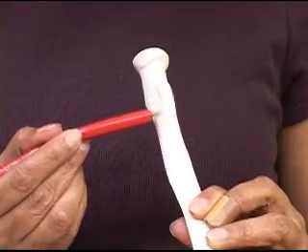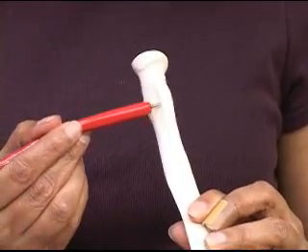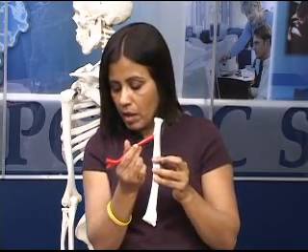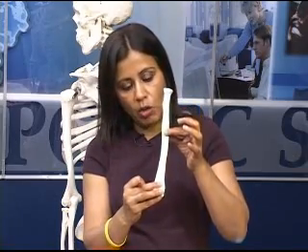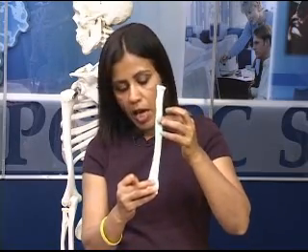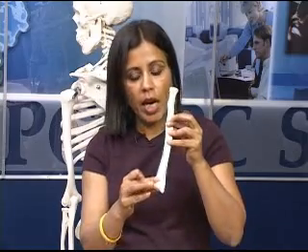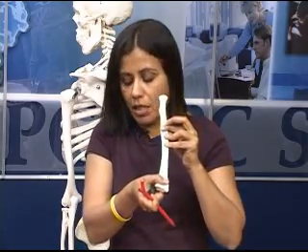And below that we have the tuberosity of the radius, where an important tendon called the bicipital tendon, or the tendon of the biceps brachii muscle, inserts. This is the shaft, and then you can see it increases in size from above downwards, and its lower aspect is flattened out.